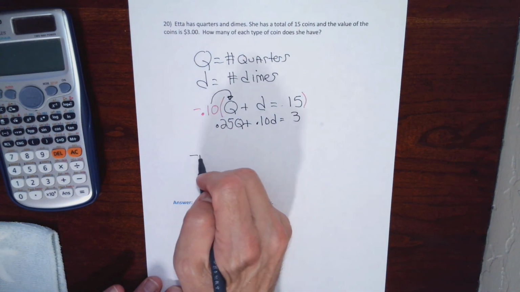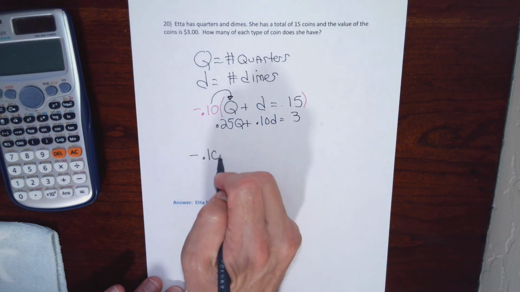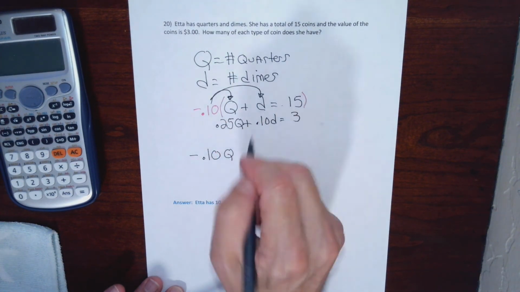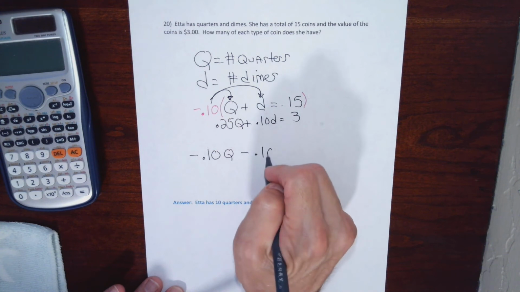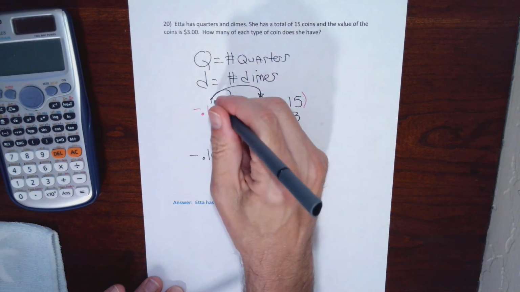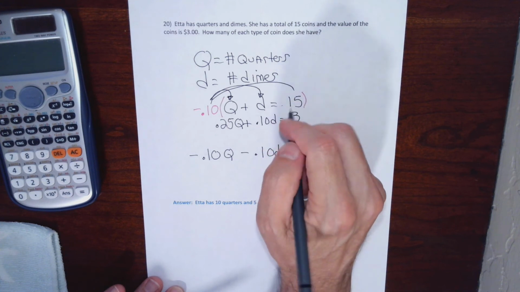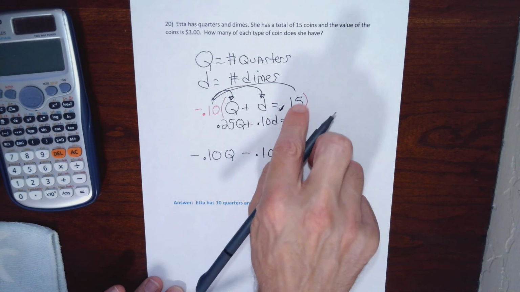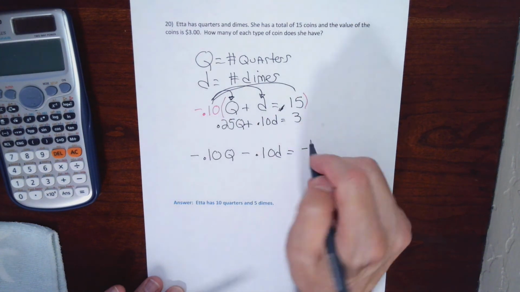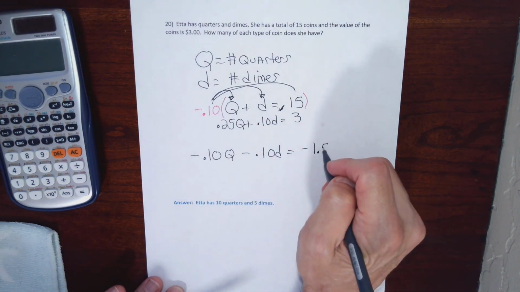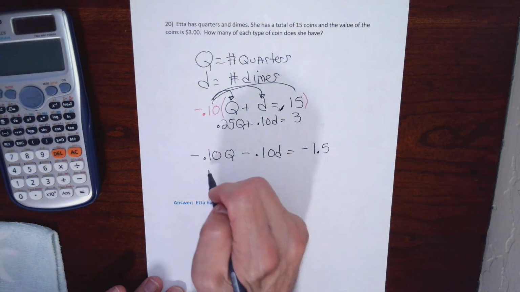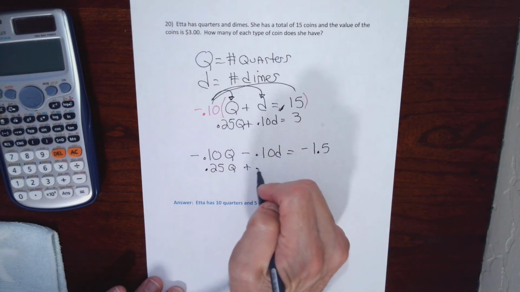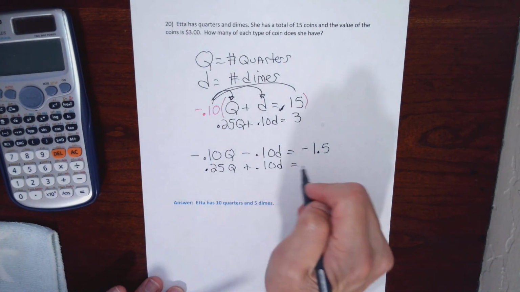I'll do negative 0.10 times q and get negative 0.10q, and then negative 0.10 times d and get negative 0.10d, and negative 0.10 times 15. I don't know if this stray mark is bothering you, but that's just the stray number 15. Negative times a positive is a negative, and when you multiply by 0.1, you move the decimal over. I'm going to leave the bottom equation at 0.25q plus 0.10d equals 3.